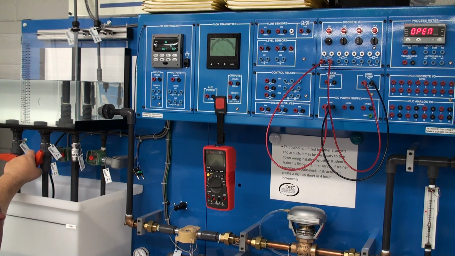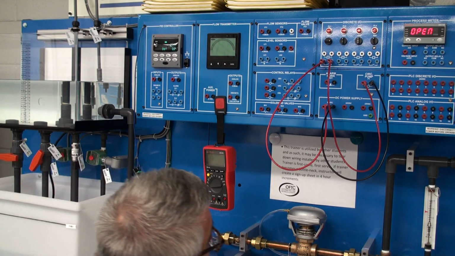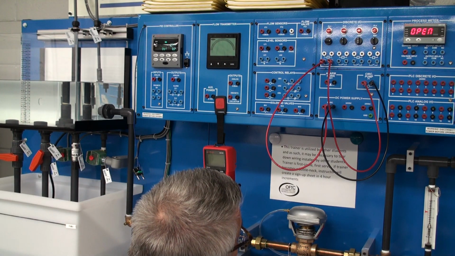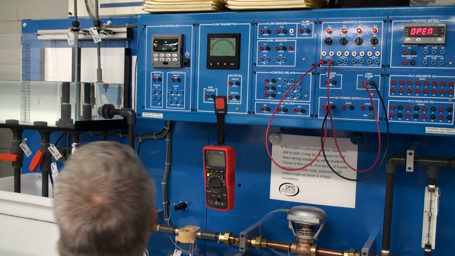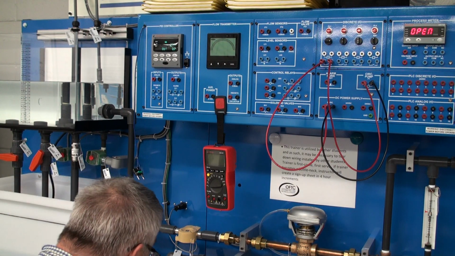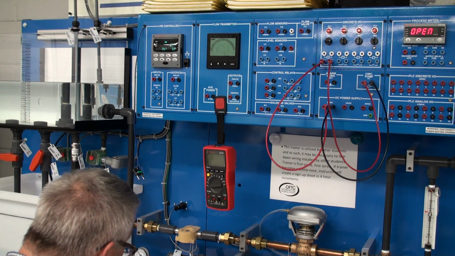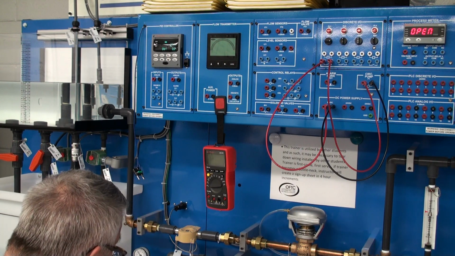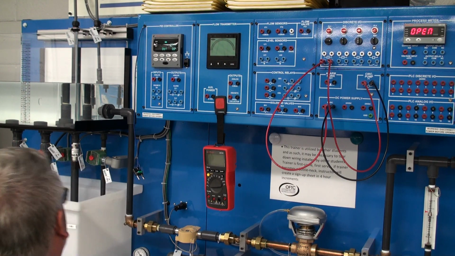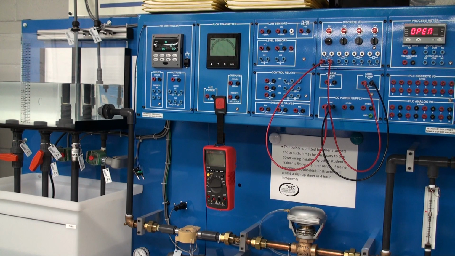We're falling just a little bit, so I'll increase this side some. Oops, wrong way. There we go. And we'll see in a second if we're falling or rising. So we're having to manipulate one variable, which is flow, to control another, which is level.